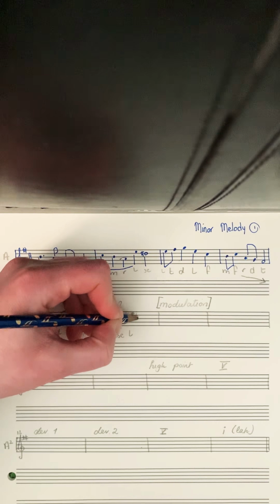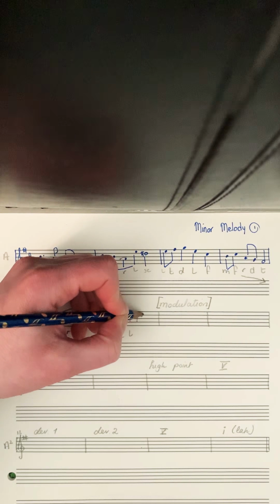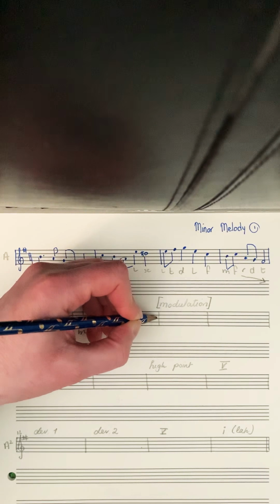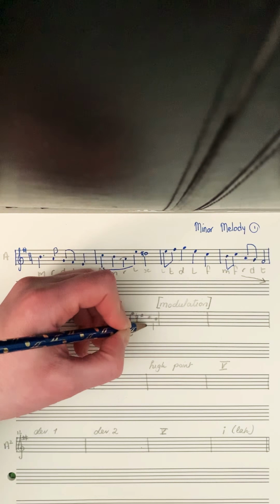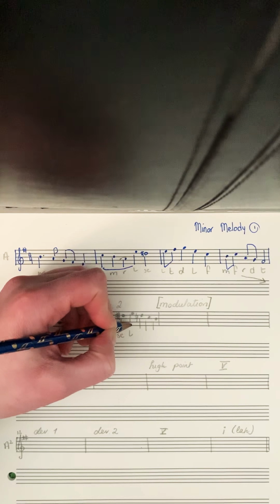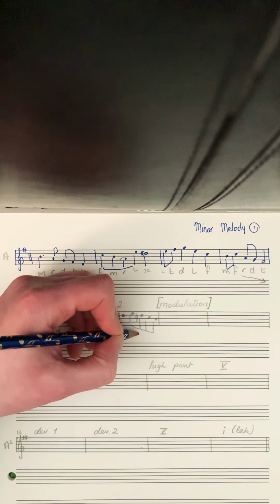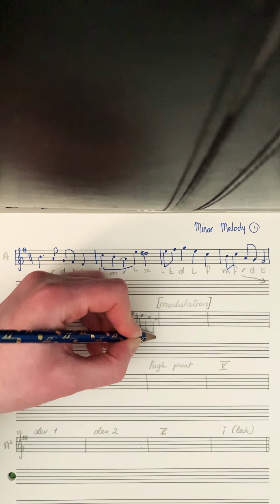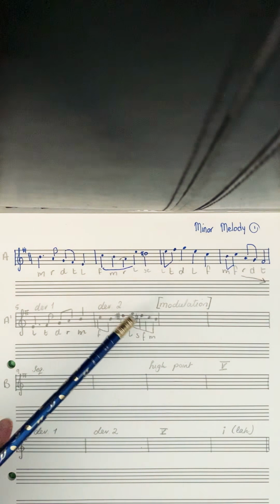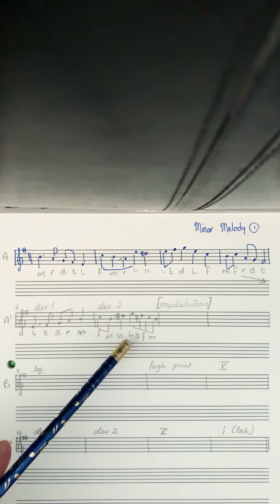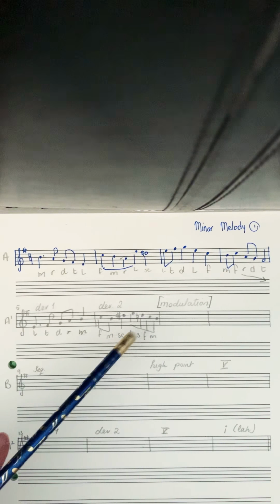La, so, fa, mi. La, so, fa, mi. So for the melodic minor, here I have my natural sign. Okay? Please zoom in or something, have a look at it properly, make sure you can see it.